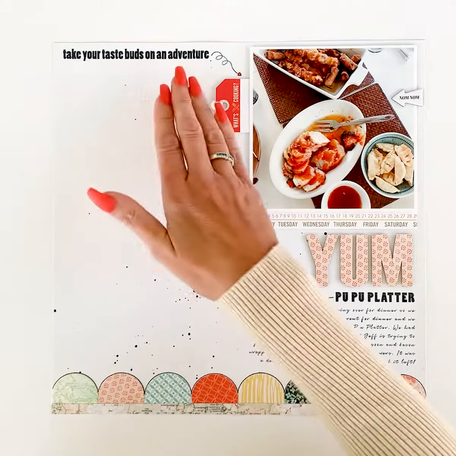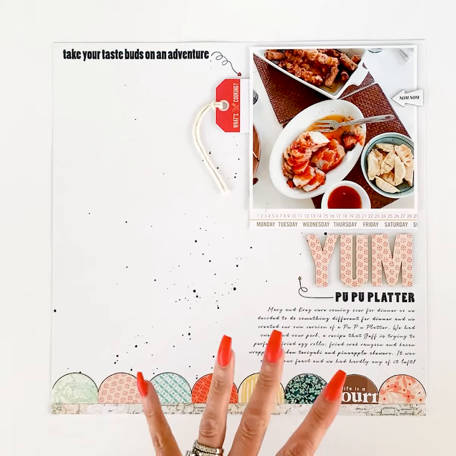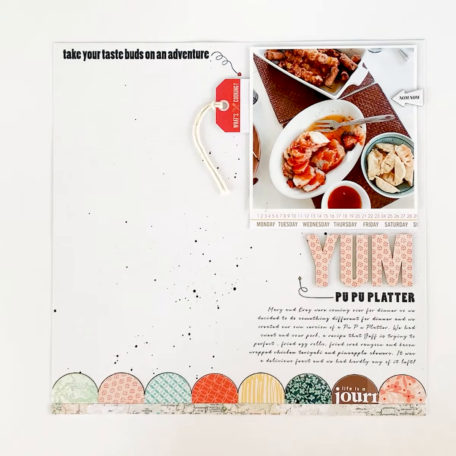And that's what I'm doing here with the title, because it says take your taste buds on an adventure, because it was a poo-poo platter and that was something fun that we wanted to try. That was different than what we normally have for dinner. We had some friends over, actually family over for dinner, and we wanted to do that.